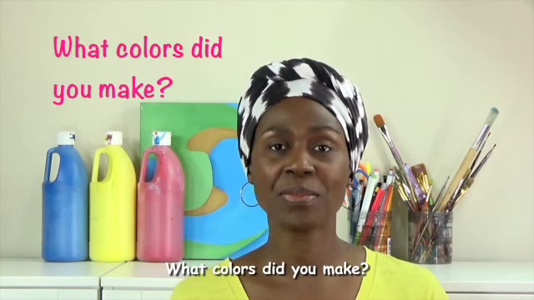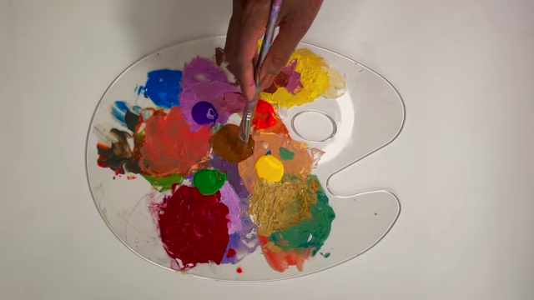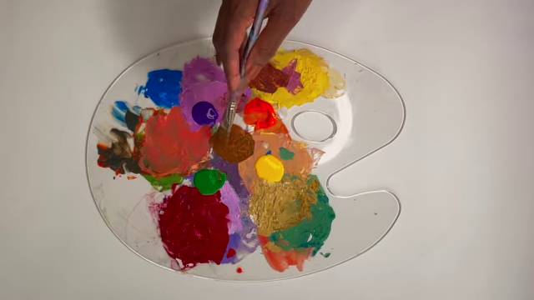What colors did you make? Try mixing all the colors together.